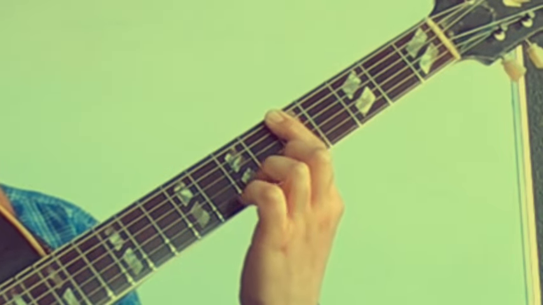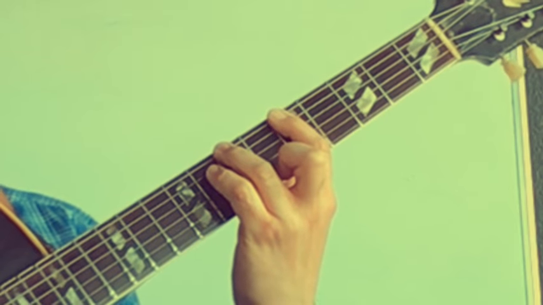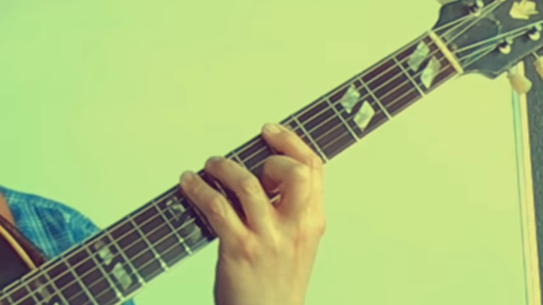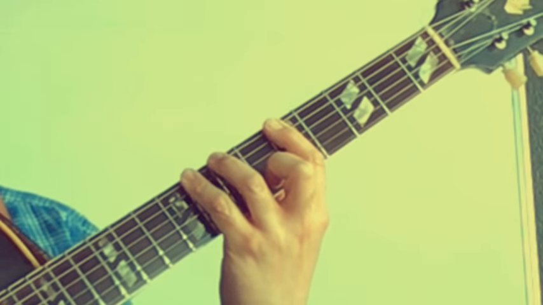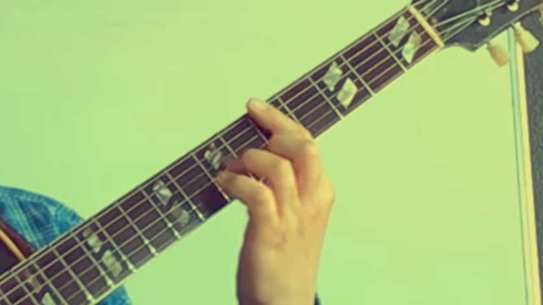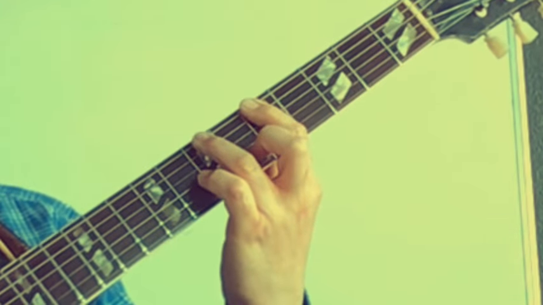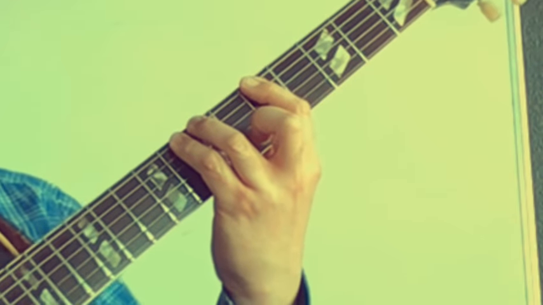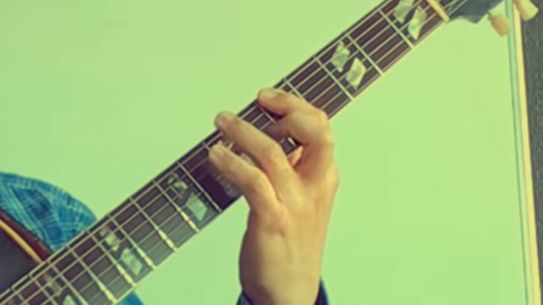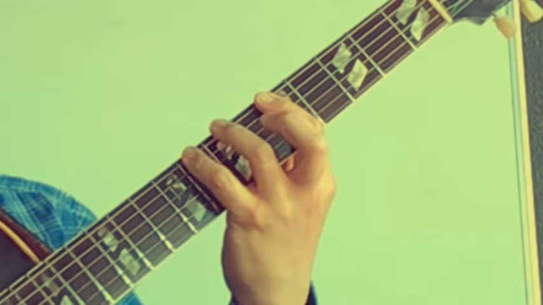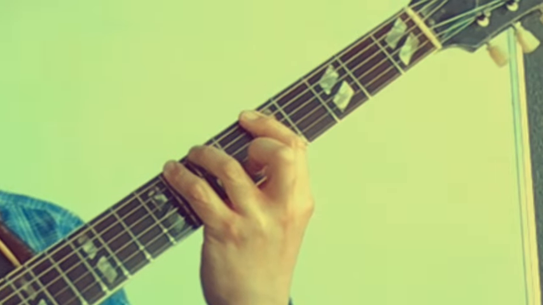1, 2, flat 3. Don't worry about the letter names for now, the A, B, C, but just think 1, 2, whole step above the 1 to the flat 3. So we have this, if you were to create a little riff. First 3 notes of the minor scale.